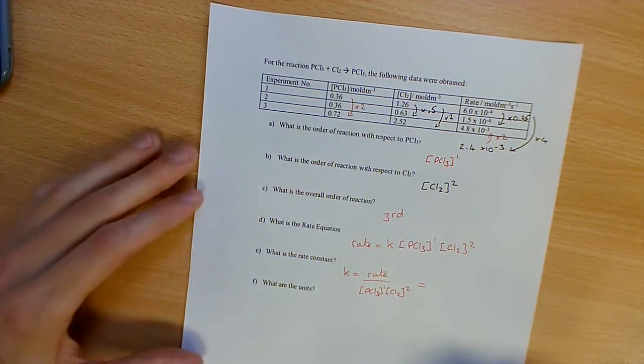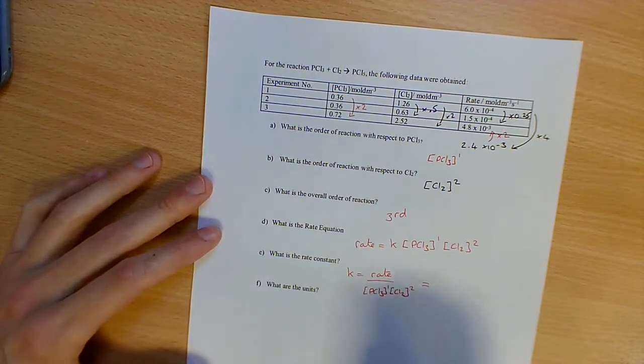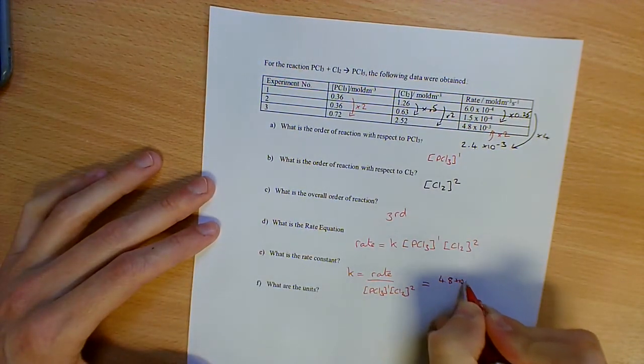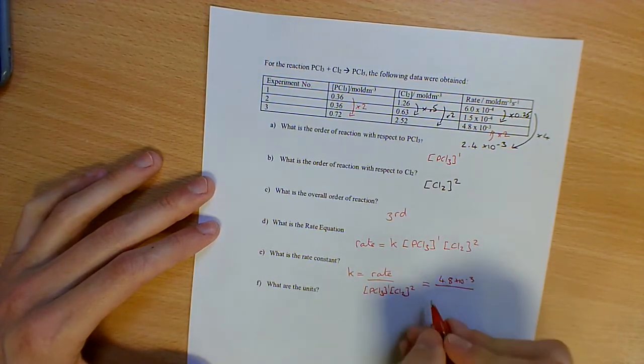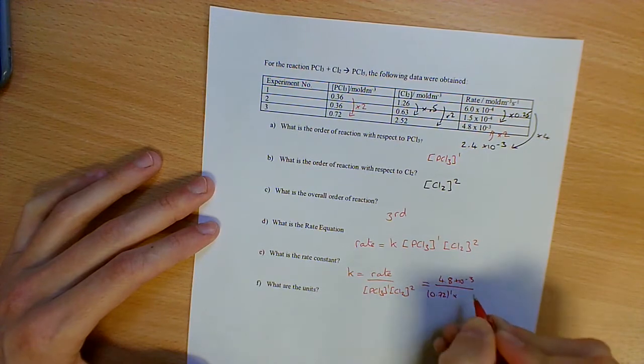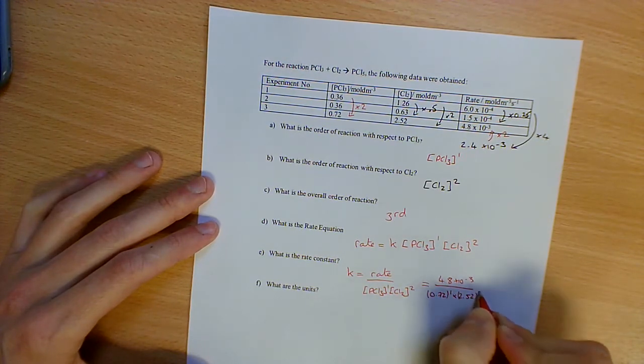Substitute in the values. So again, whether you use experiments 1, 2 or 3, I'm going to use experiment 3 this time. So 4.8 times 10 to the minus 3 over 0.72 to the power of 1 times 2.52 to the power of 2.